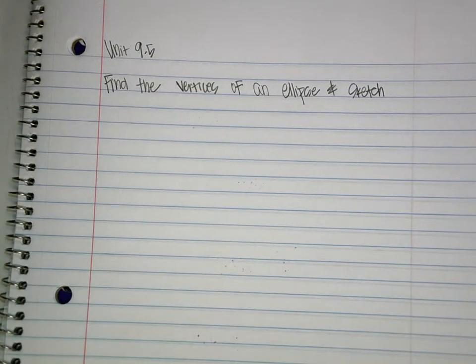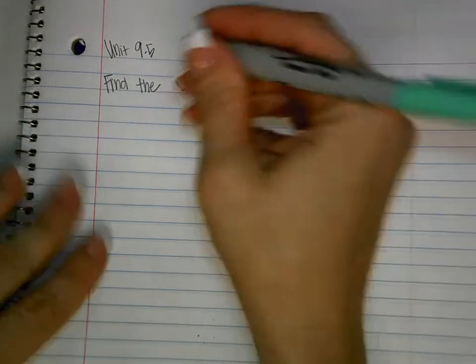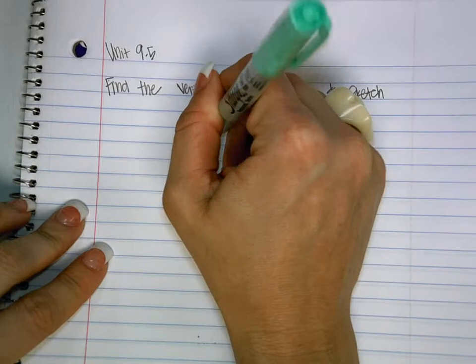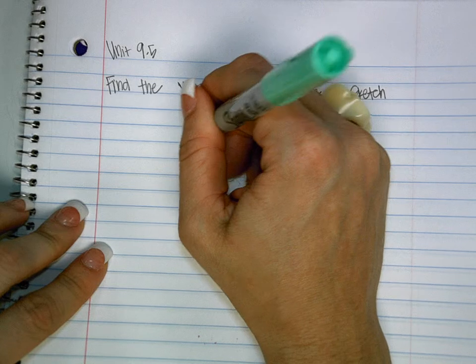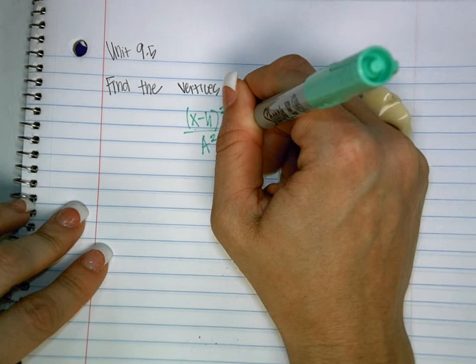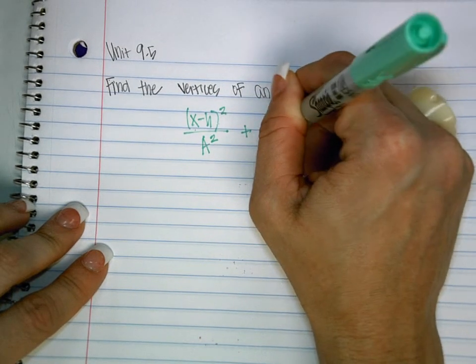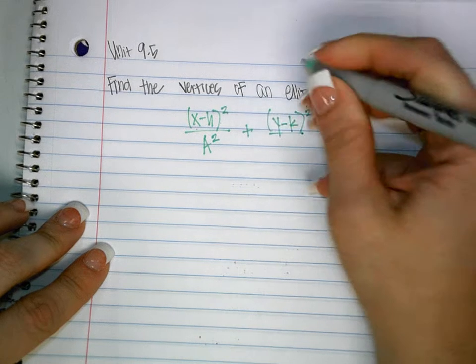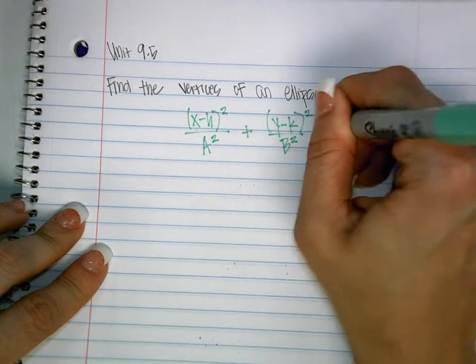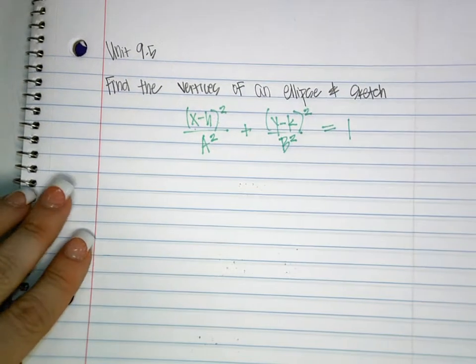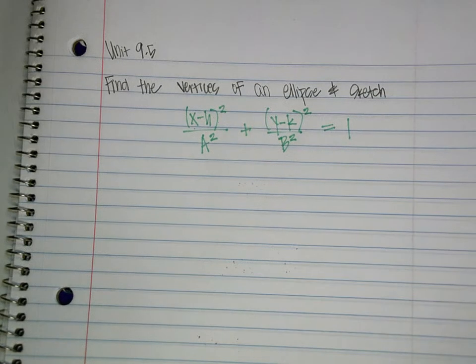So the general form of an ellipse is (x minus h) squared divided by a squared plus (y minus k) squared divided by b squared equals 1. Somewhat similar to a circle, somewhat not.